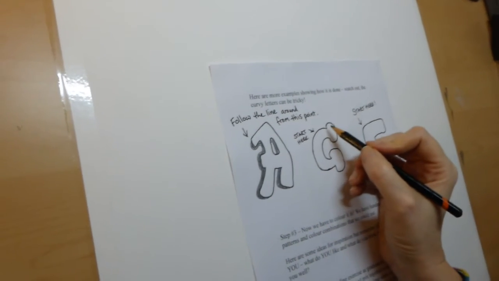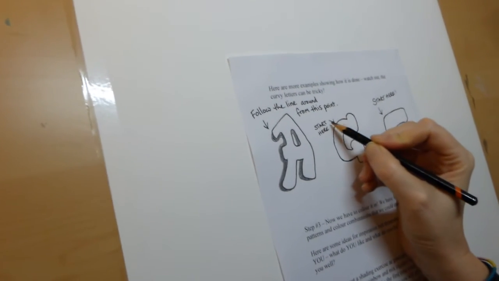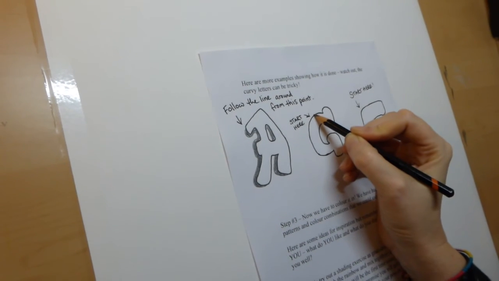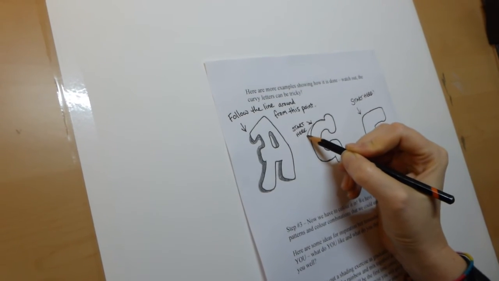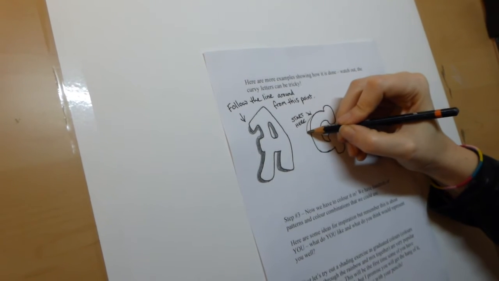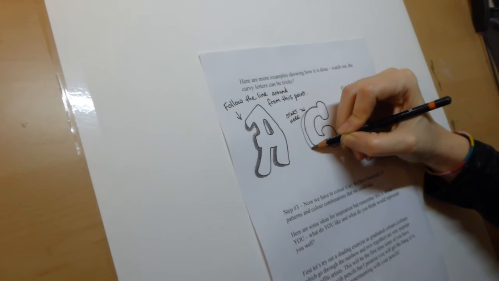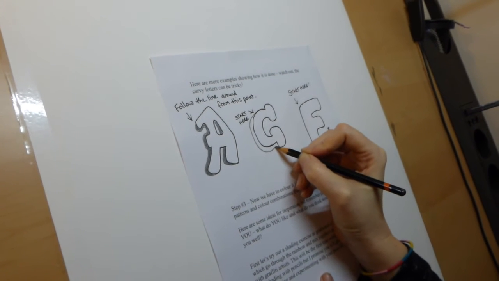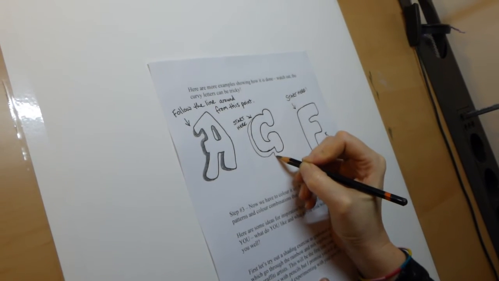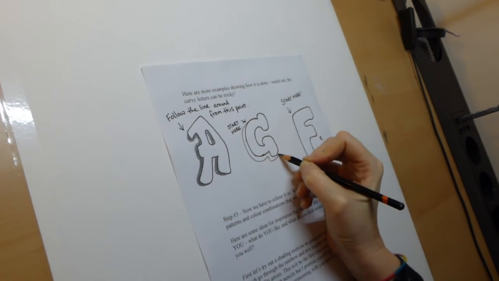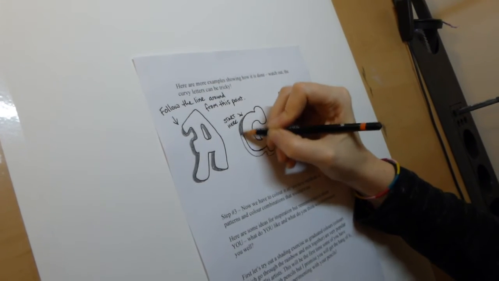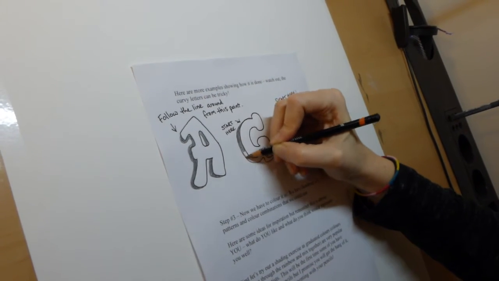Okay, so with the G, I've got a little arrow saying start here. So you're just going to follow it round like that. And it's the same thing. You're just going to have the same distance going all the way around the G. Like that. Round it goes, and then, oh, we've got a little bit that pops out. And that's it, and then it's going to disappear as it goes around the corner. Okay.